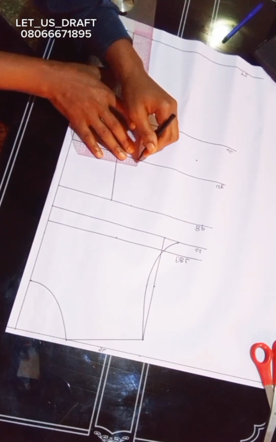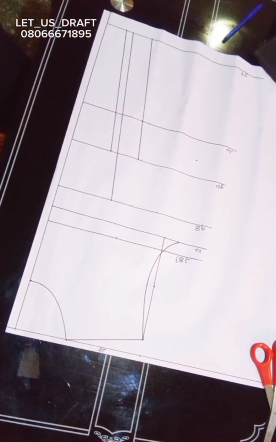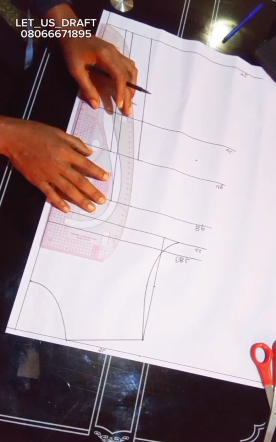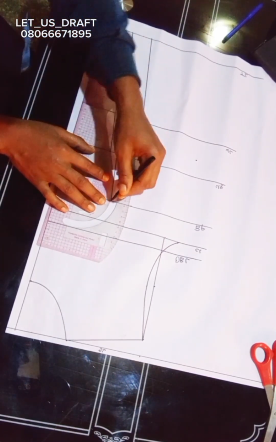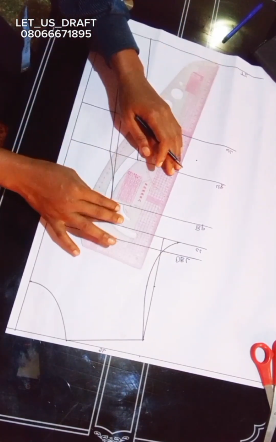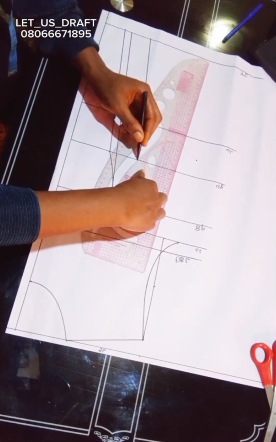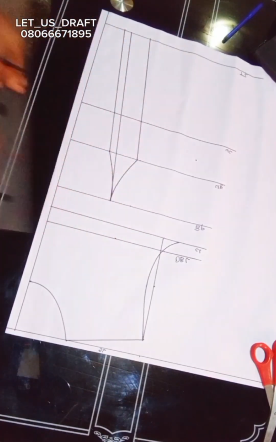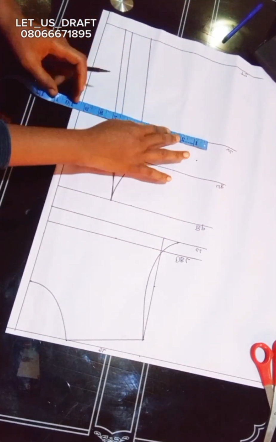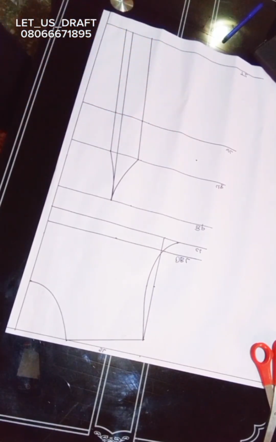Then I'll rule out the lines like so. After ruling the lines, I will curve my cup, placing my ruler like so. You can make use of your free hand if you can go about it, but if you have any curve ruler at all that is not even pattern master, go ahead to make use of it. Just place it well. Okay, so having done that, now I will input the waistline.